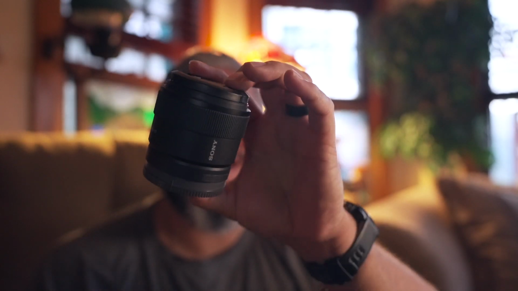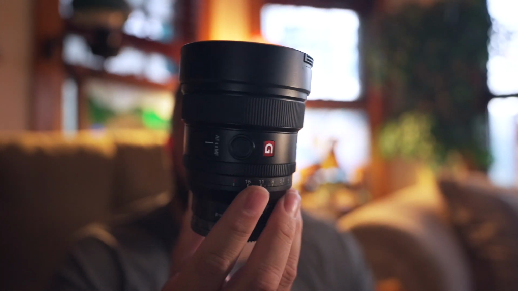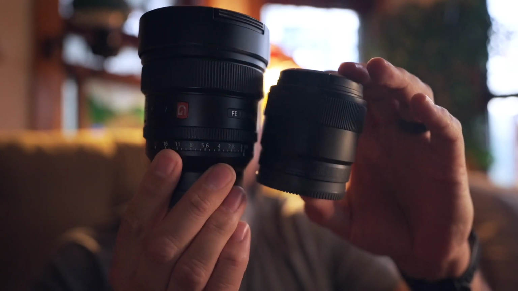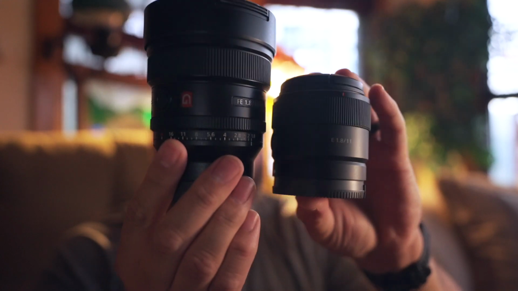Not only that, but for someone who is looking for an ultra light small piece of kit, especially for travel, if you're using this for landscape or lenses in your bag, this tiny thing goes a long way versus bringing this with you. And this, although it's an amazing lens, you can see this is just crazy, the difference here.